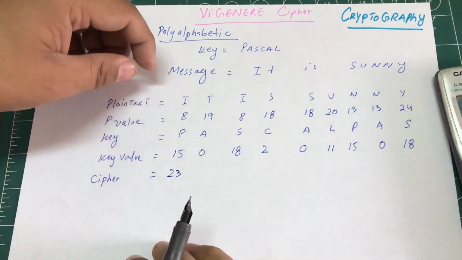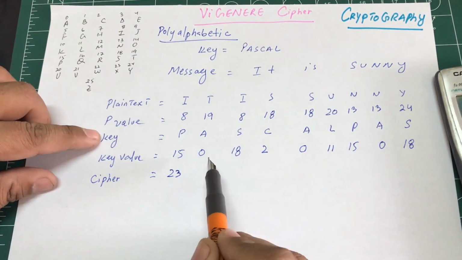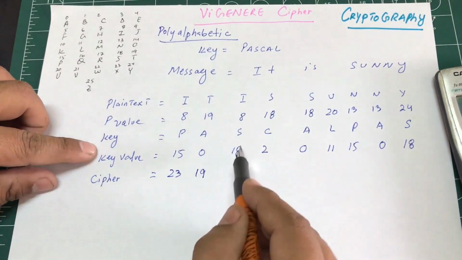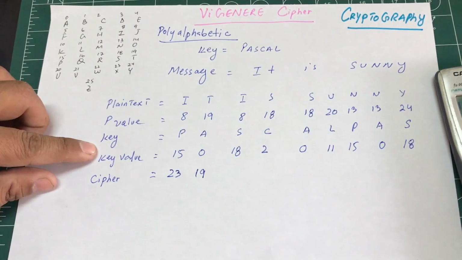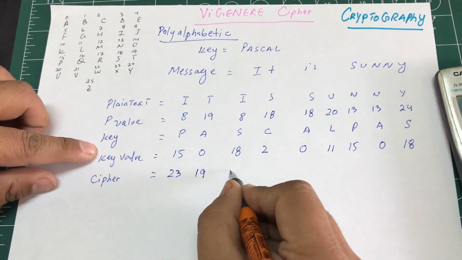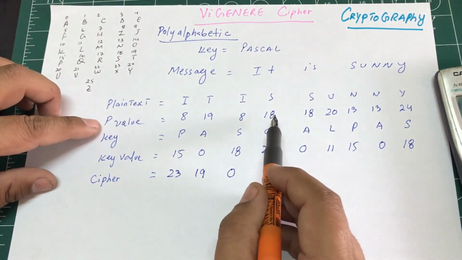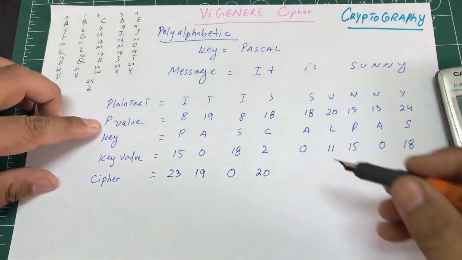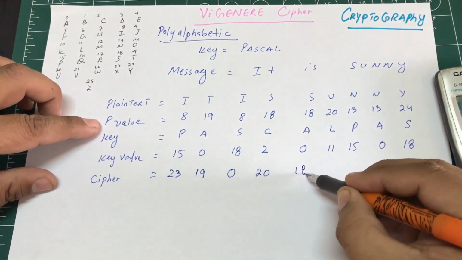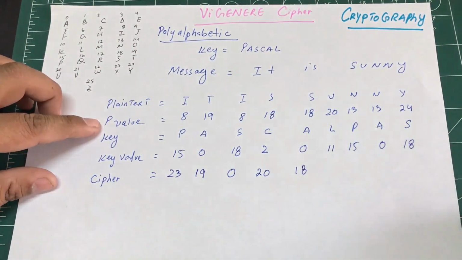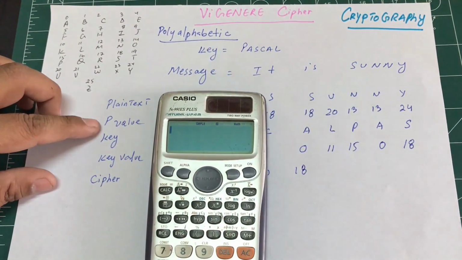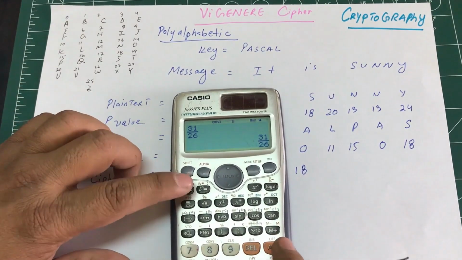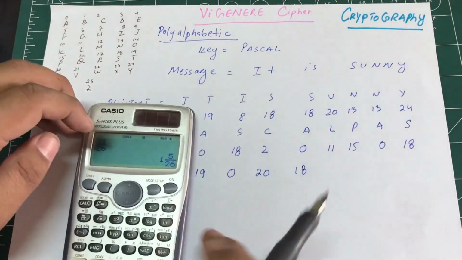So I take my key and my plain text. 19 plus 0 is 19, and 19 mod 26 gives me 19. 18 plus 8 is 26, and 26 mod 26 gives me 0. 18 plus 2 is 20, and 20 mod 26 gives me 20. 18 plus 0 is 18, and 18 mod 26 is 18. Now 20 plus 11 is 31, and 31 mod 26 gives me 5.